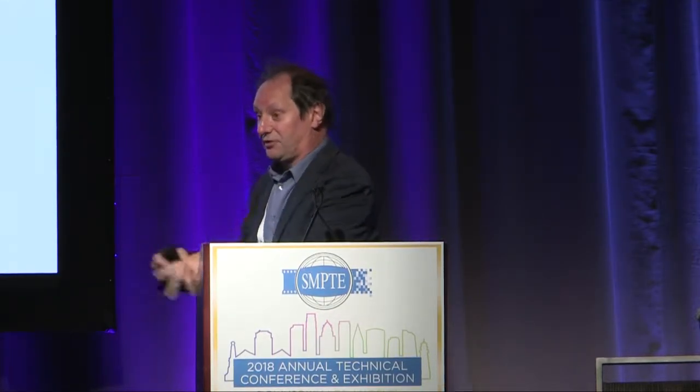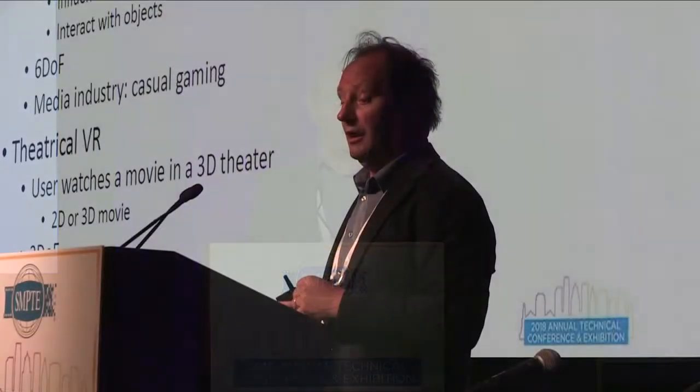Interactive VR, here things are more interesting because you are interacting with the content. It may be that you are changing the storytelling, depending on whether I go there, something happens, like in a game, or you may interact with some objects. Here usually you are in 6 degrees of freedom, because you are moving things.